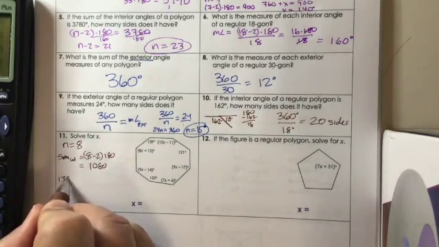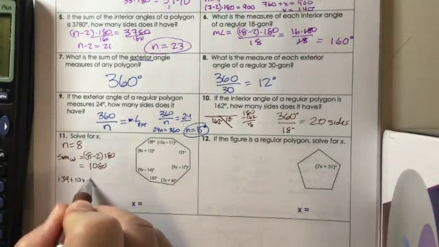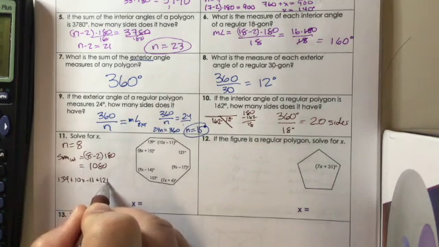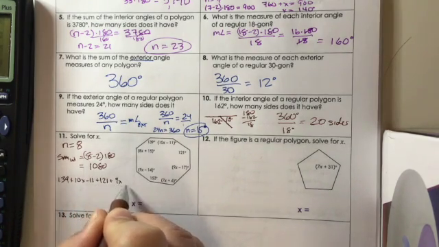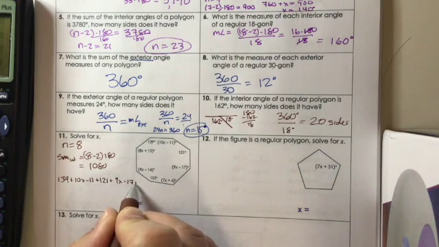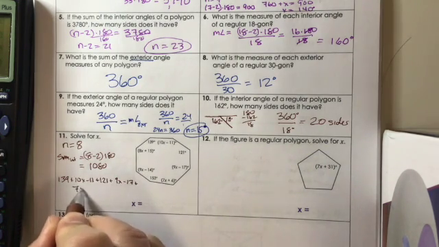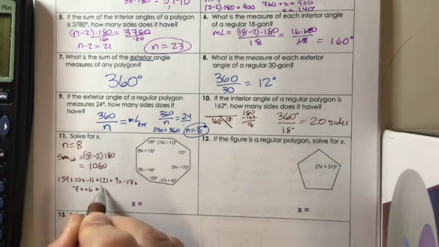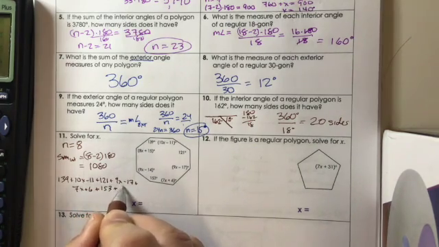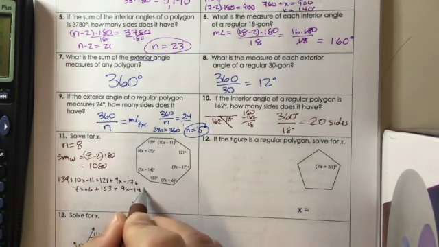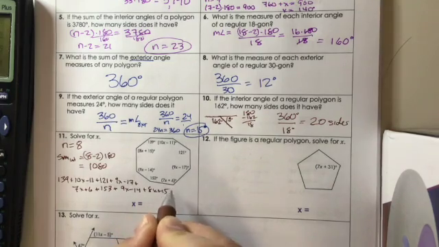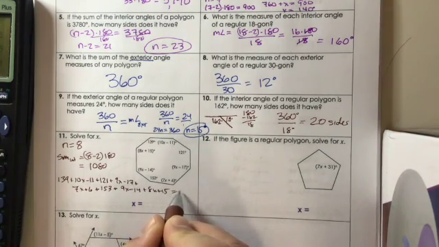So 139 plus 10x minus 11 plus 121 plus 9x minus 17 plus 7x plus 6 plus 153 plus 9x minus 14 plus 8x plus 15 equals 1080.